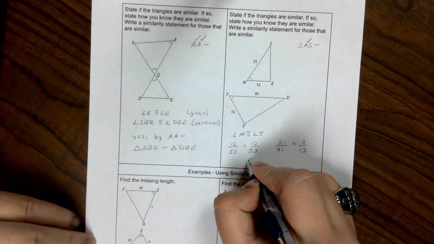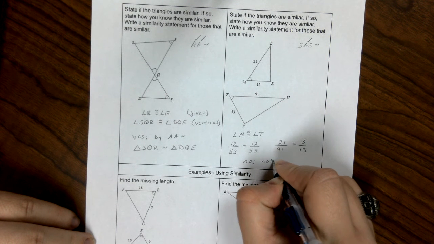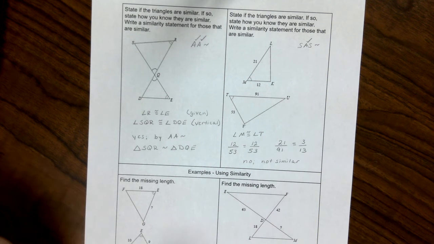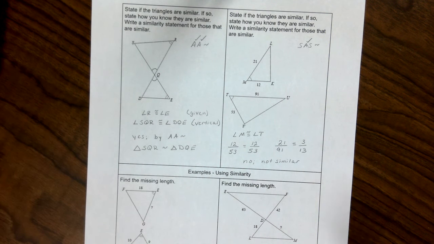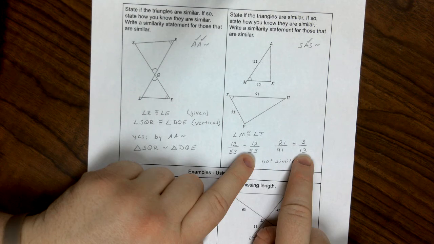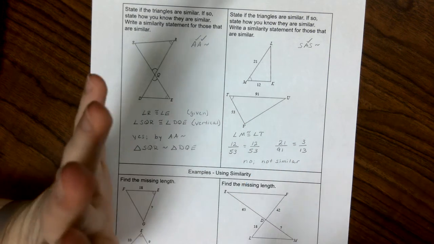So, are they similar? No. Not similar. And that's because the sides are not proportional. You could say that. So, remember, if one of your fractions fails, it's all off. No, not similar.